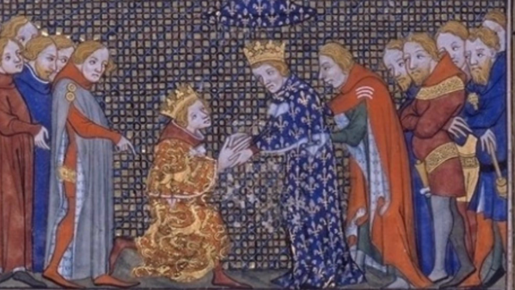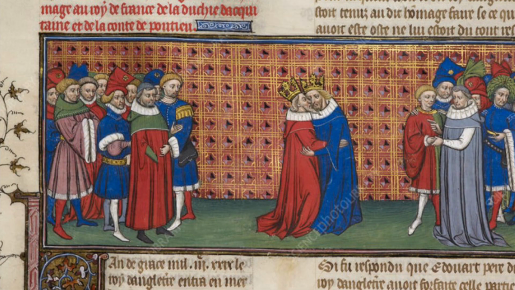You can see in these images the King of England paying homage to the King of France. In this case, it's Edward III. The idea being that he acknowledged the King of France as his overlord. And of course, this is something the English kings didn't want to do. This affected the prestige of the King of England. He wasn't his own man. He still had an overlord who could, in theory, call him up to battle whenever he wanted.